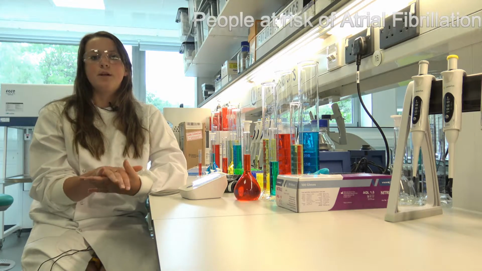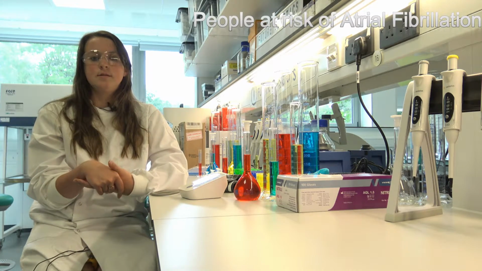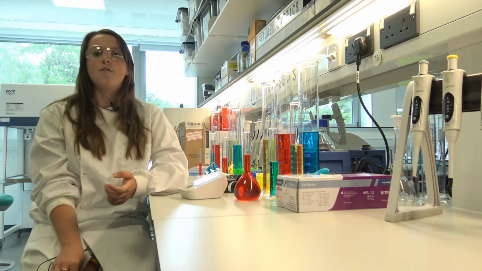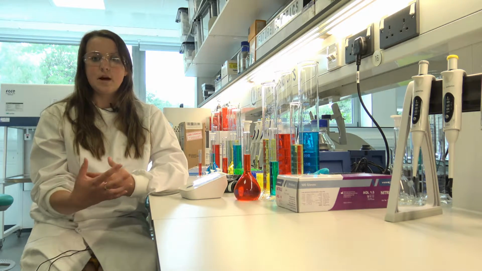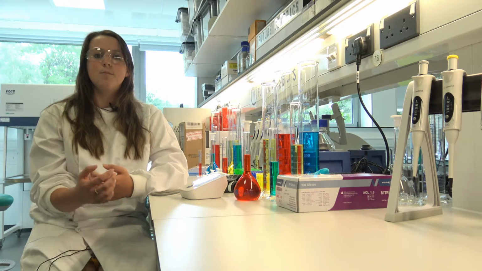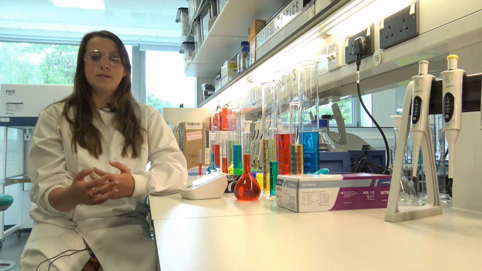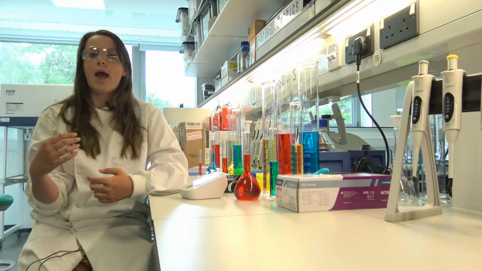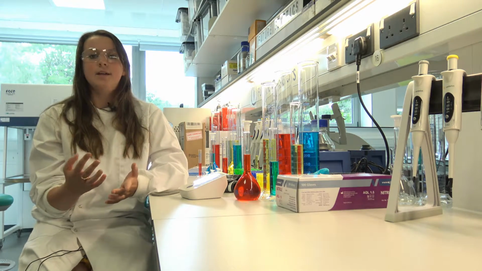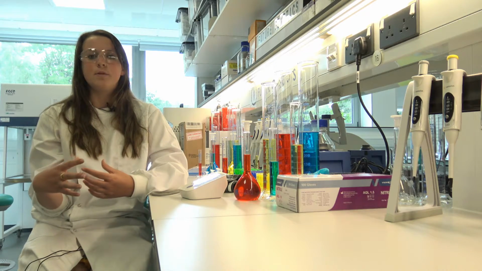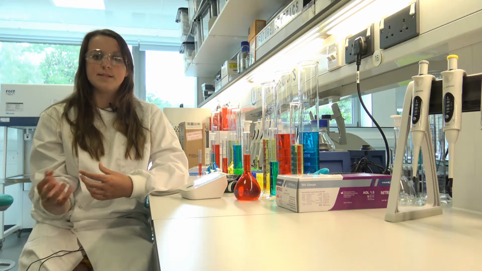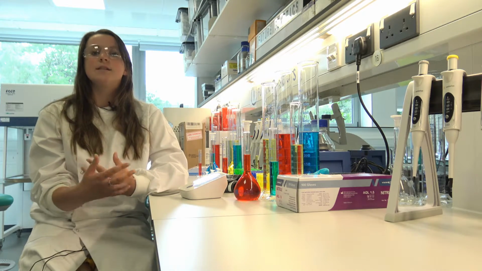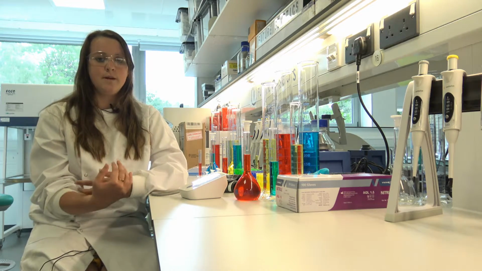People at risk of atrial fibrillation. It is important to appreciate that atrial fibrillation affects over 1 million people in this country and is the most common heart rhythm disturbance disorder. Although the disorder can present in adults of any age, it is more common in older people. Statistics show that 7% of people over 65 have atrial fibrillation, and it is more prevalent in men than women.